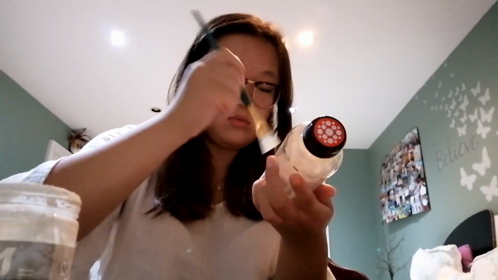I drink a lot of kombucha, so I've been saving glass bottles for this assignment. I have 4 bottles to represent 3 colorblind views and 1 normal view. I've cleaned the insides and I'm putting a layer of white on top.